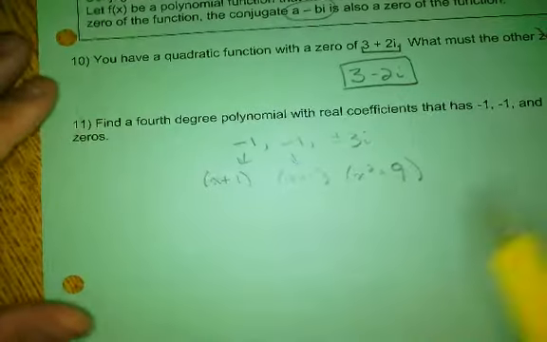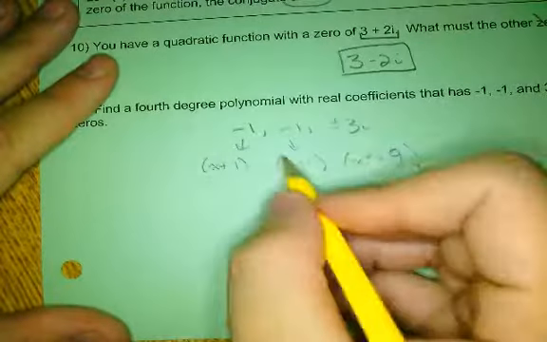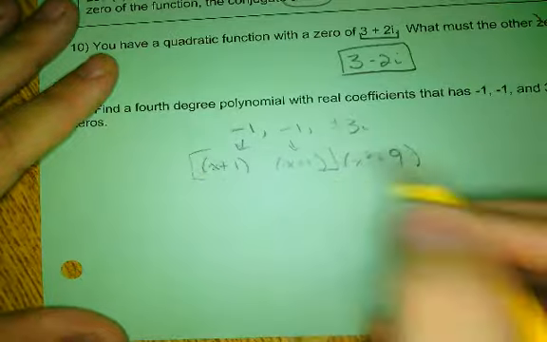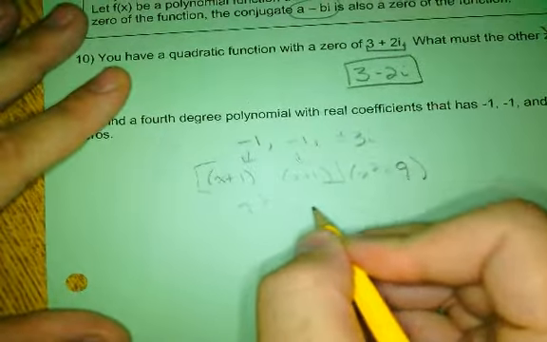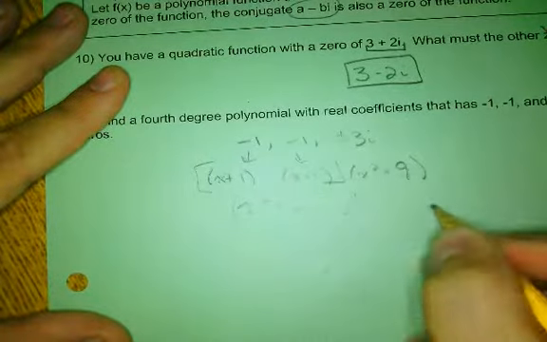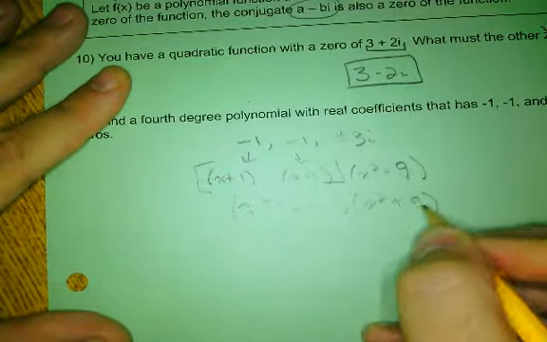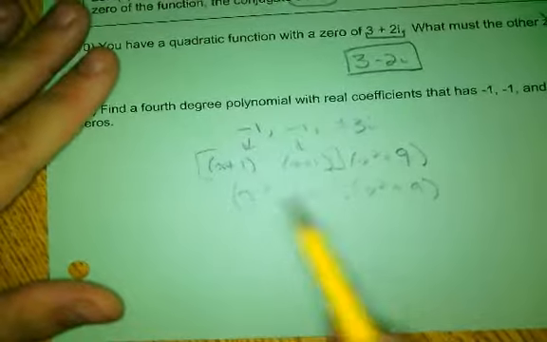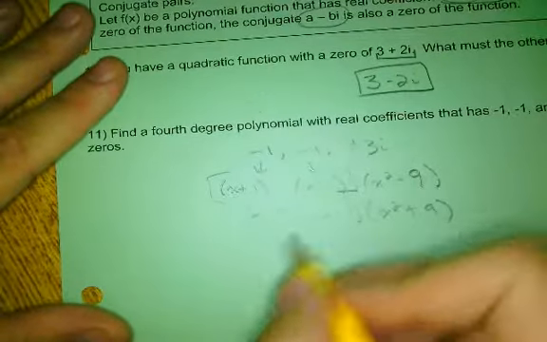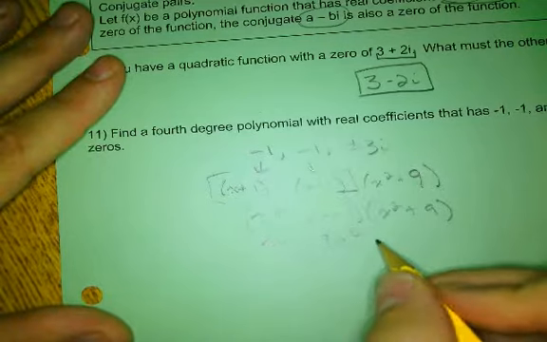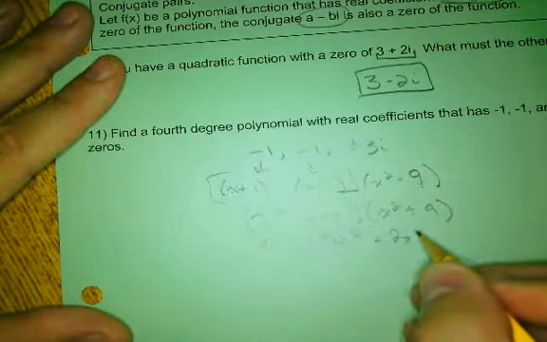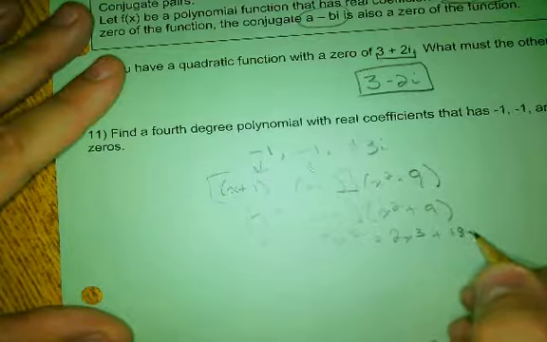So if I wanted to find what this polynomial was, I would distribute everything. So I would do x plus 1 times x plus 1, which is x squared plus 2x plus 1. And then I would distribute that all the way through to the x squared plus 9. So I'm going to get x to the 4th plus 9x squared plus 2x to the 3rd plus 18x.